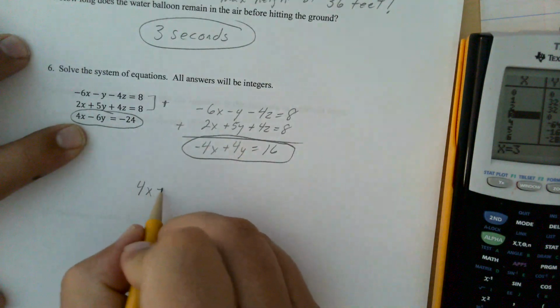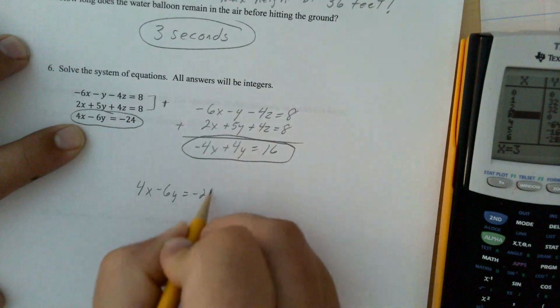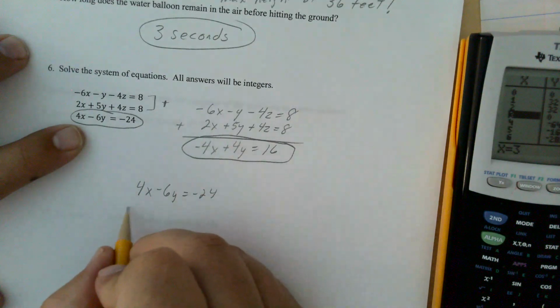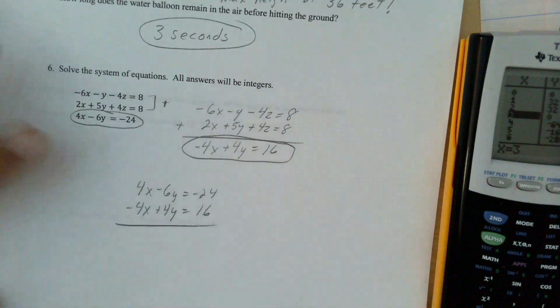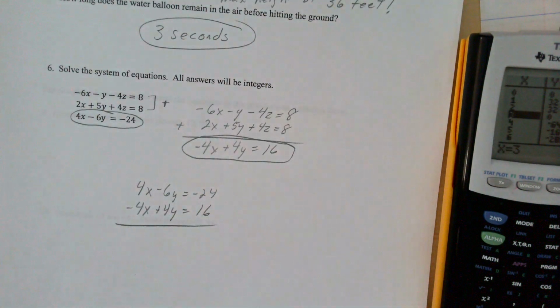And I get another equation with just X and Y. I put this equation and the one we just created, put them together. And we can see right away, again, no work. We don't have to multiply to get opposites. I already have opposites for my x's.